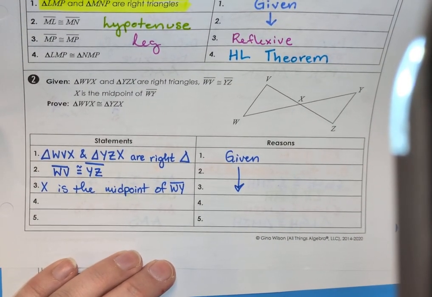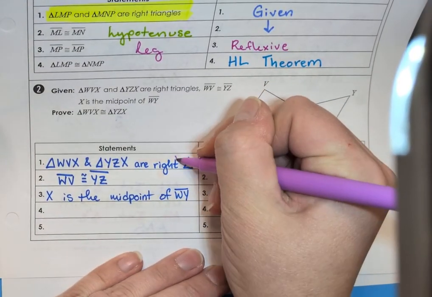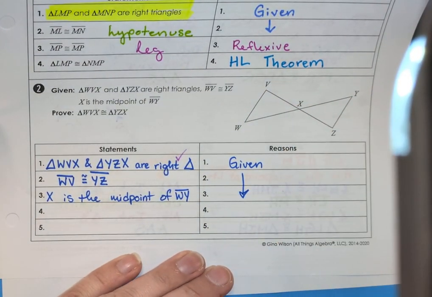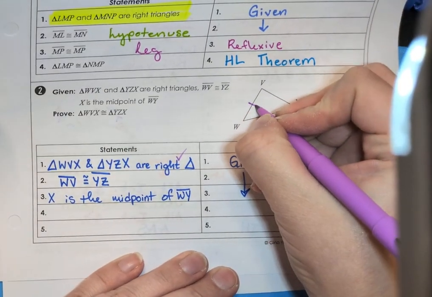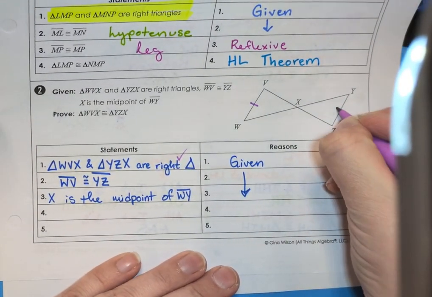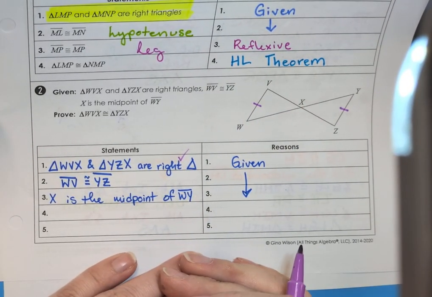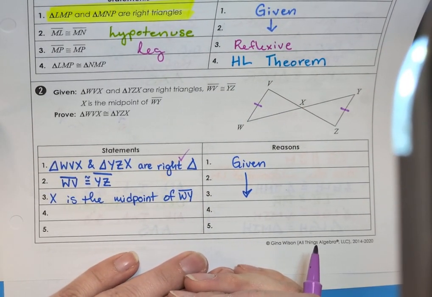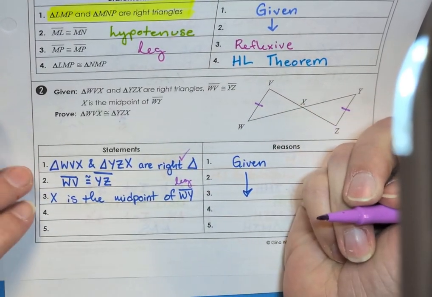Alright, so your first given said that the triangles are right triangles, which is what we need. So now let's check. Yay, now we can use HL. And then they said that WV is congruent to YZ, right? Question, is that the leg or the hypotenuse? The leg. So now we need the hypotenuse.